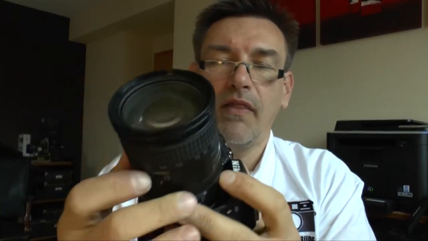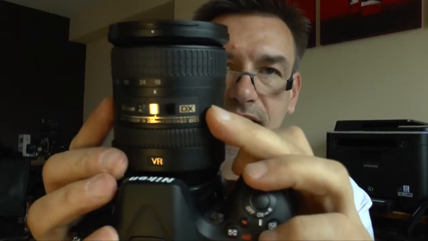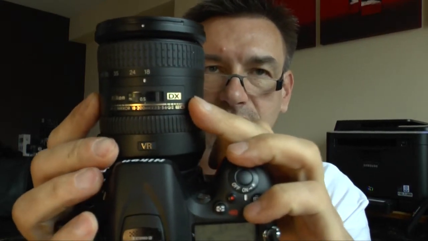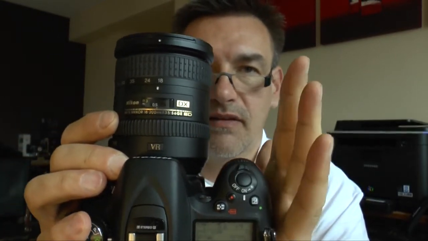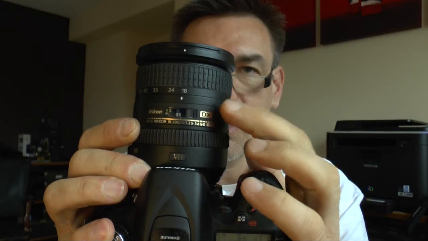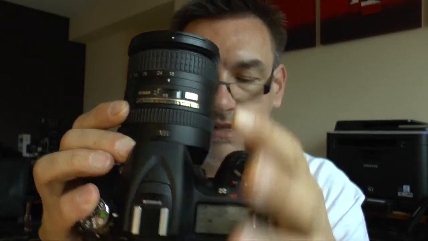One thing you should keep in mind: you see on this lens it says DX. The DX is the APS-C format of Nikon, and if you buy a camera with APS-C, you can buy DX lenses. But if you buy a full frame camera, you have to buy lenses which fit the full frame sensor.